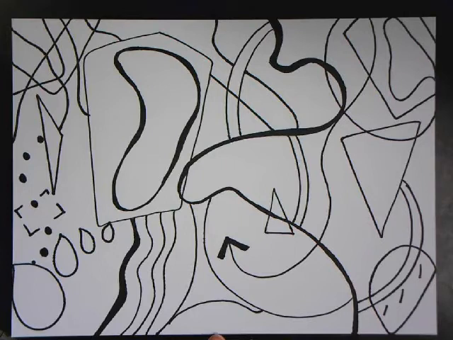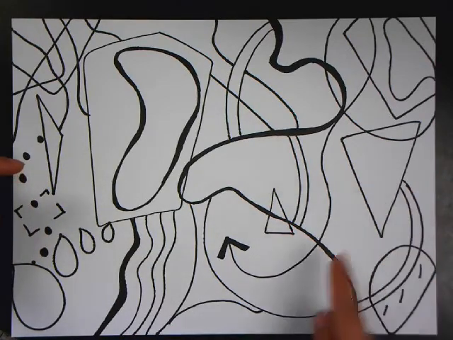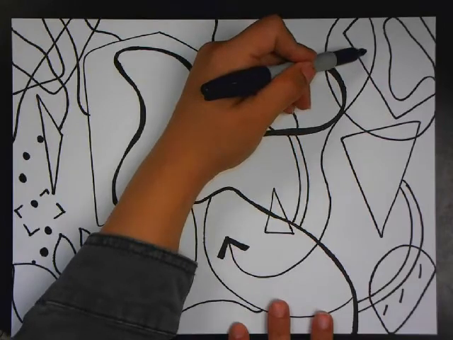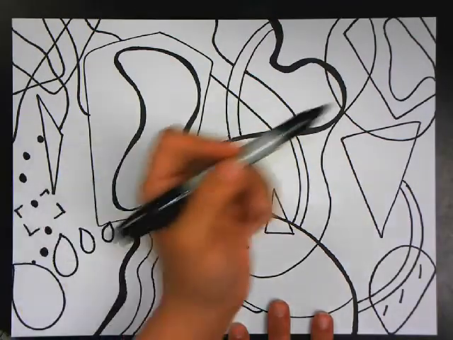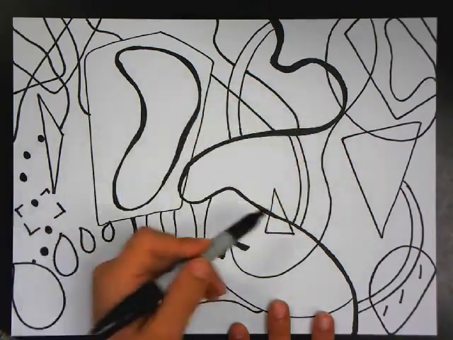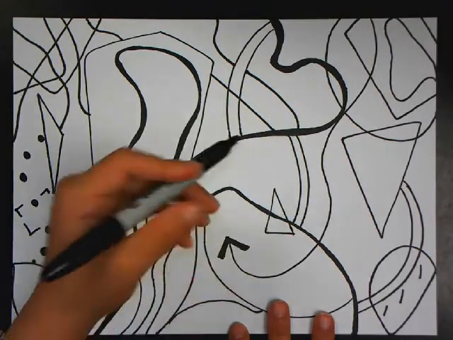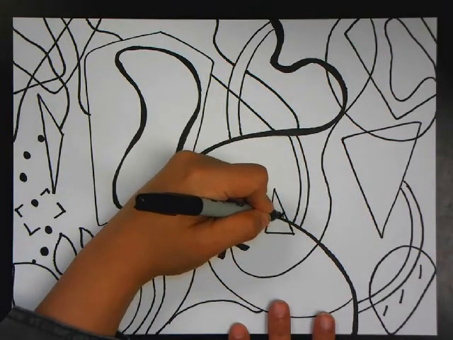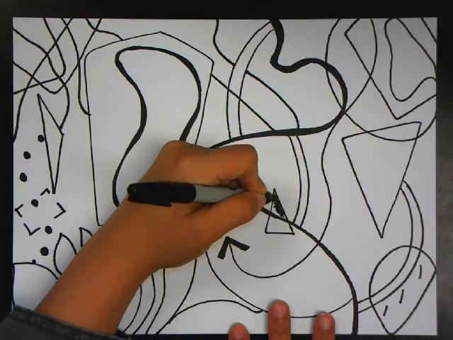Okay, number 17. Shade in a shape created by an overlap. So if there's an overlap you see happening somewhere, you can shade in the part that's overlapped. For example, right here I've got an overlap, and right here I've got a shape that's created by an overlap. I'm going to shade this one in, and I'm going to use some hatching on mine because that's what I feel like doing. You know what? I'm going to fill it.